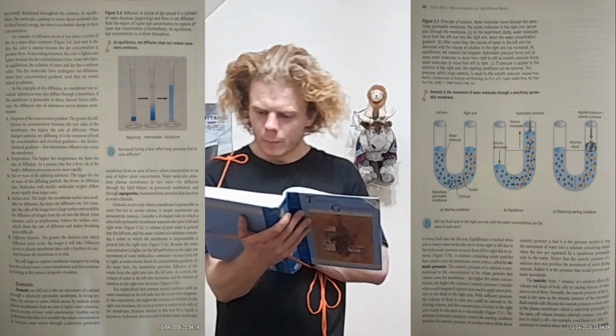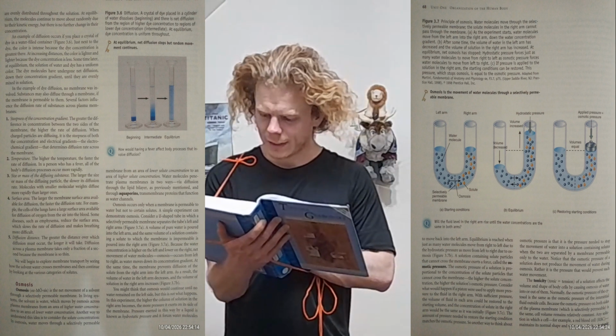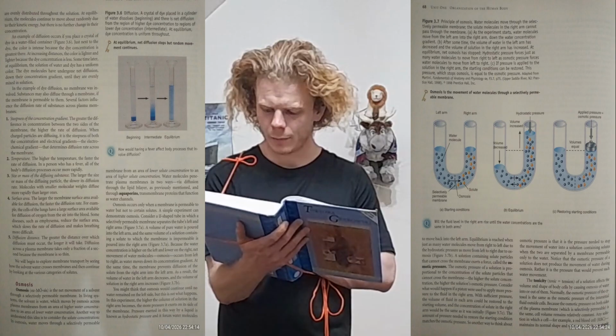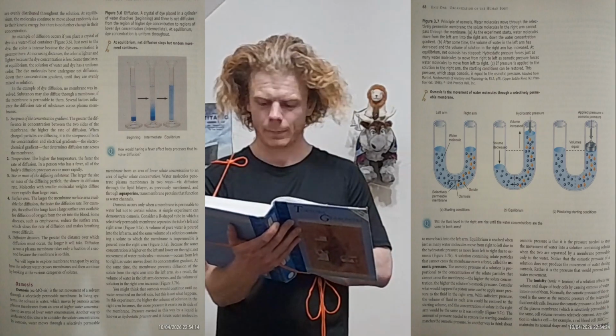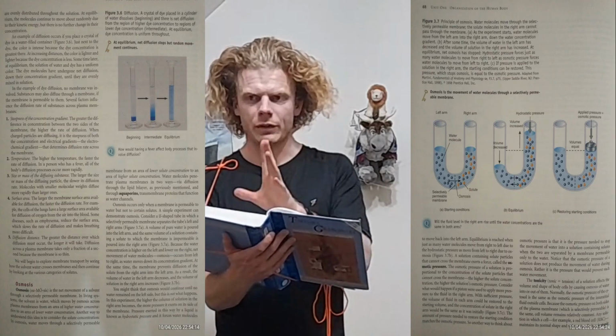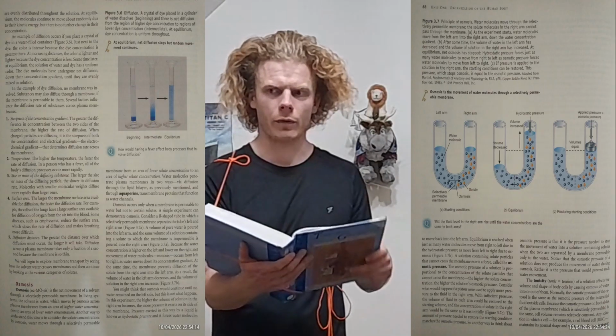A volume of pure water is poured into the left arm and the same volume of a solution containing a solute to which the membrane is impermeable is poured into the right arm. So it is a solution with different things in it, for example, two. The big thing is the solvent and it contains a little amount of solute.